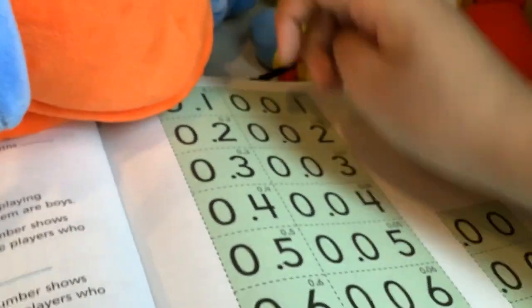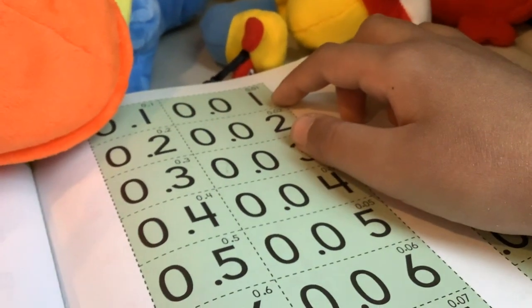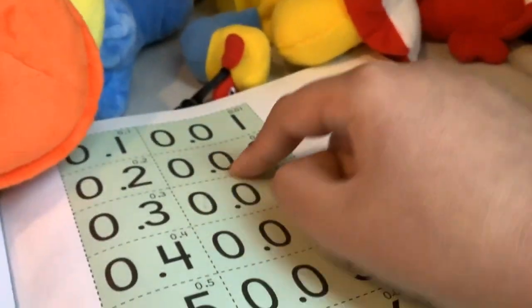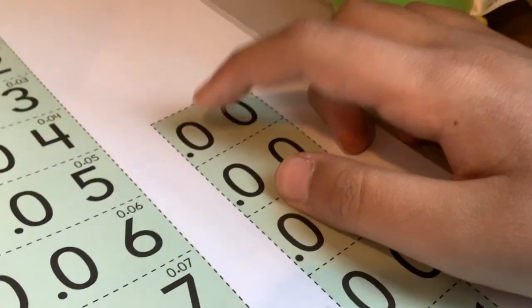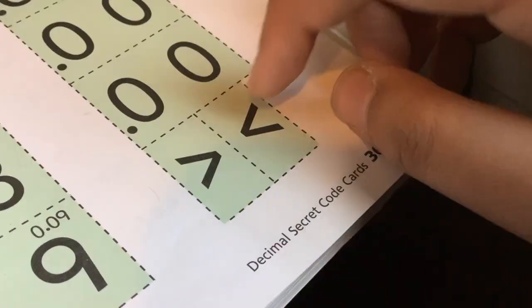1/10, 100th, 2/10, 200ths, 0.1, 0.01, 0.2, 0.02. This is getting amazing. And then what is 0.00? Oh, that just means 0. And then this is greater than, and this is less than. Oh, like when we are comparing decimal numbers. Exactly, Pelican. So let's turn over.